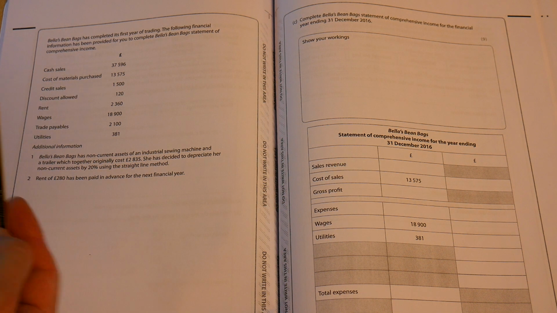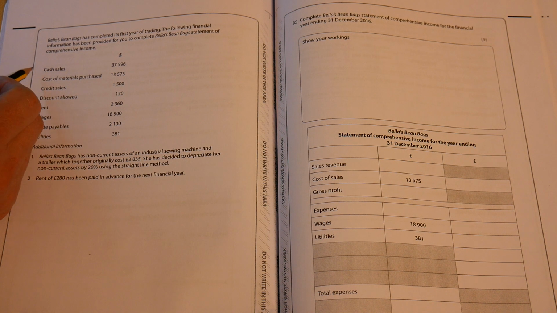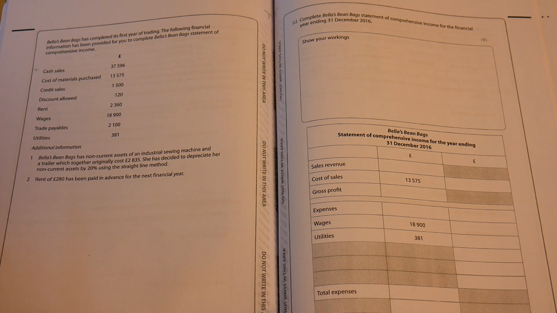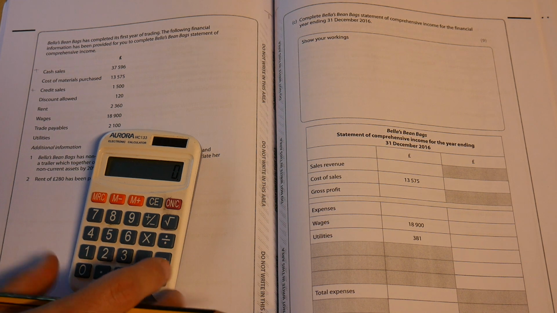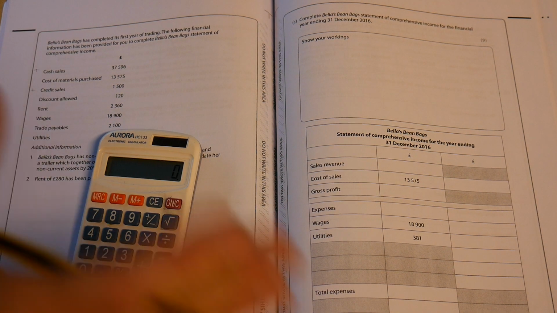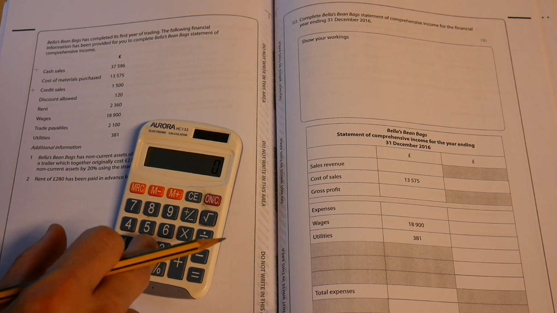So Bella's Beanbags has completed its first year of trading. The following financial information has been provided for you to complete Bella's Beanbags statement of comprehensive income. So we can see that we've got cash sales, so that's obviously something we've got to include within our revenue. We've got credit sales, which also need to be included within our revenue as well. Let's firstly just put those down. Now again, if you want to complete this on your own, please pause the video now and just go for it. All right, so let's take a look.